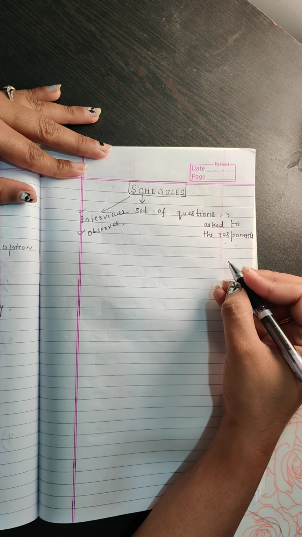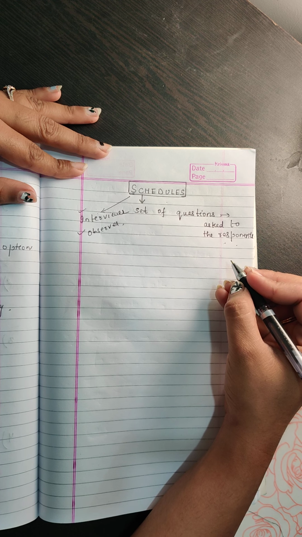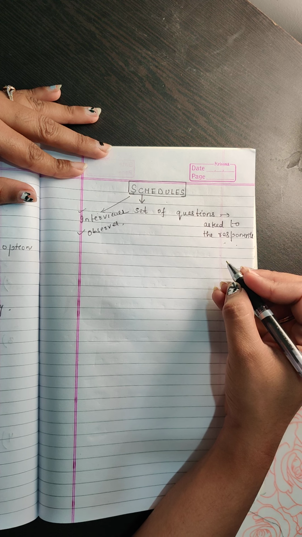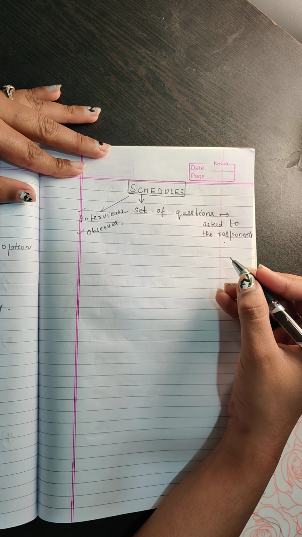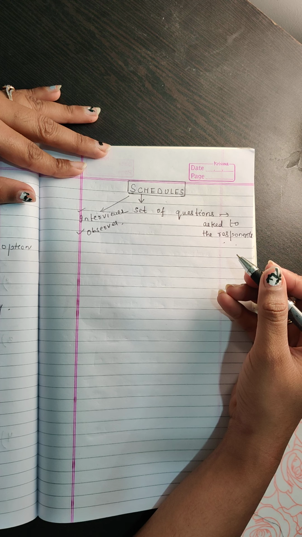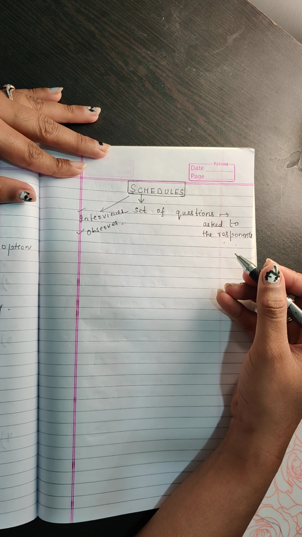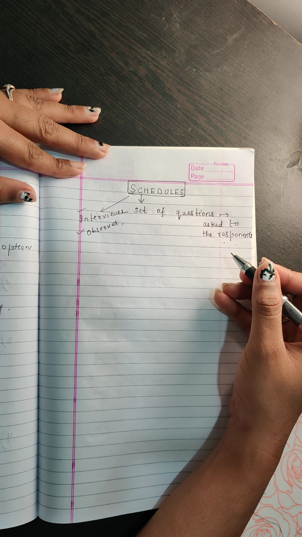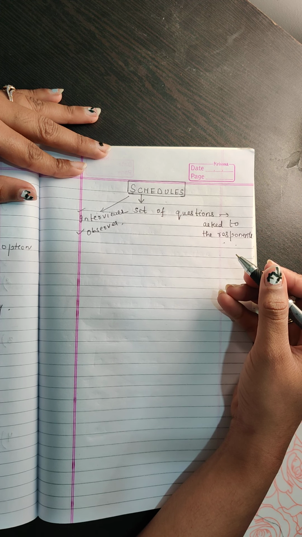But in case of a questionnaire, the questionnaire is given to the respondents and the answers are written down by the respondent. So the major difference between a schedule and a questionnaire is that a questionnaire is sent to the respondent and the respondent fills it. A schedule, on the other hand, is a set of questions used in an interview to collect data, and these are filled by the interviewer or the observer.